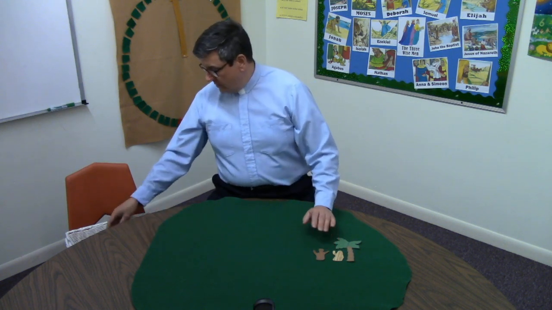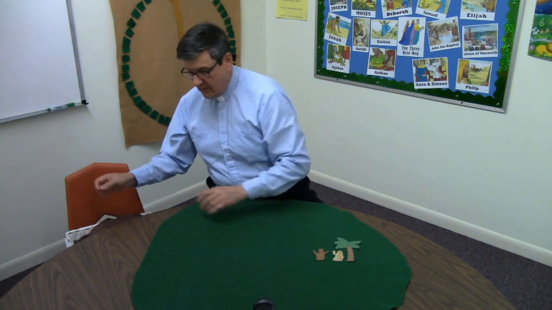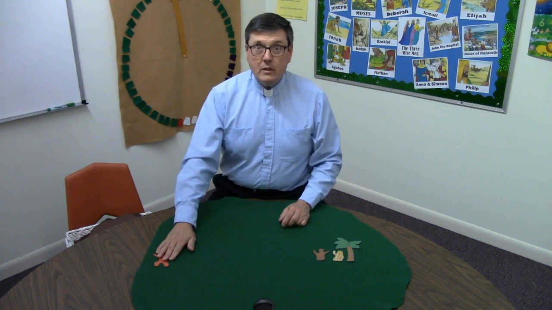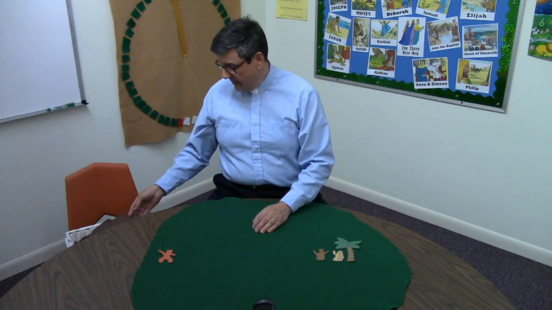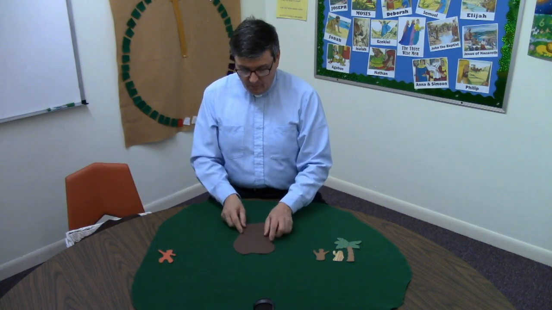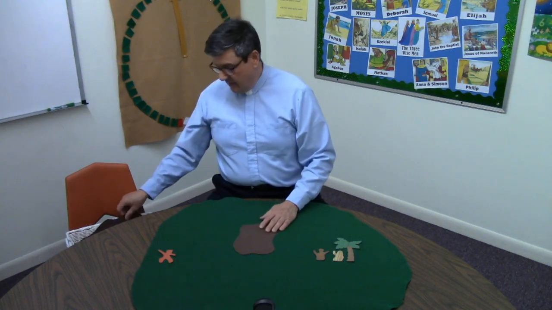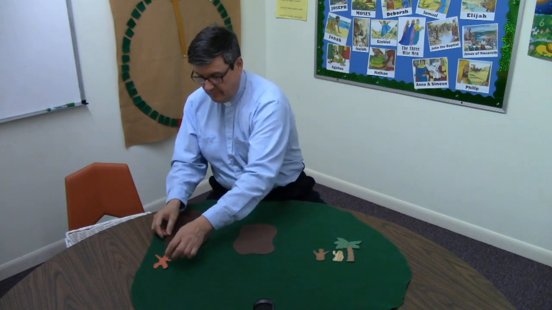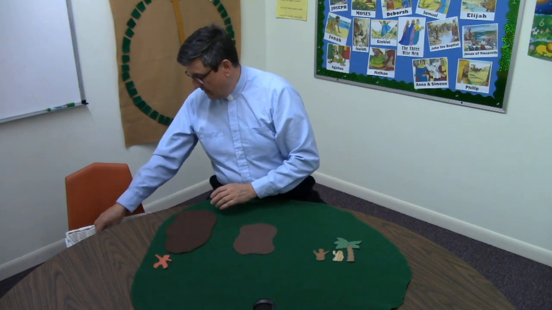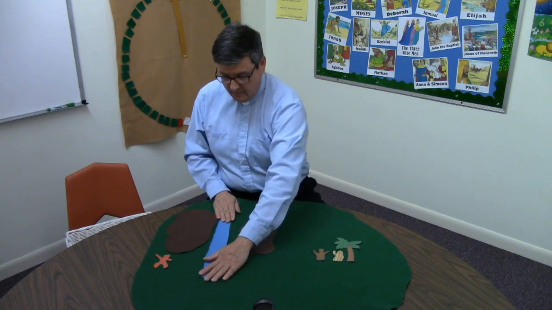The general of the Canaanite army was named Sisera. He was a very bad and evil man, and he helped to oppress the Israelites. So we have a couple more things to put down. We have a brown circle-ish shape and another brown circle-ish shape here. And then we have this blue strip right here.